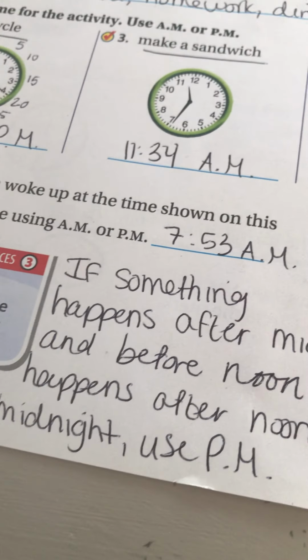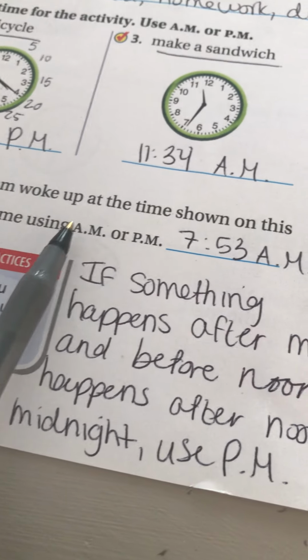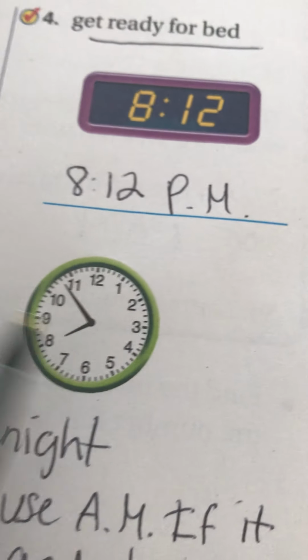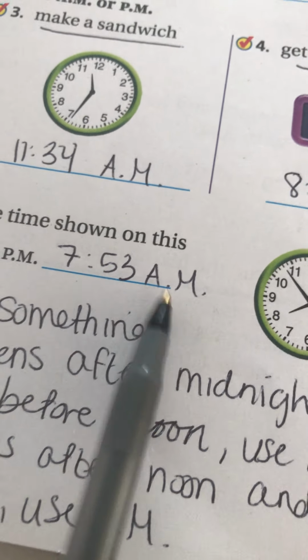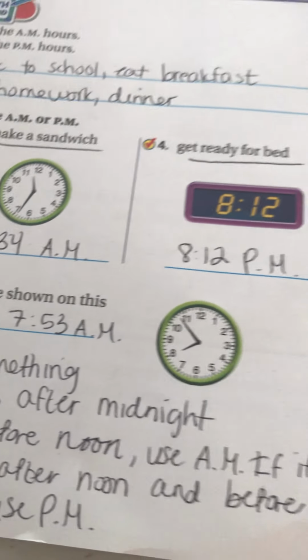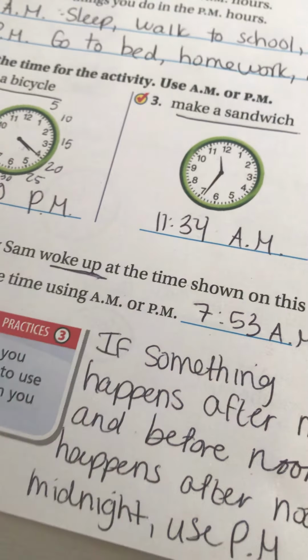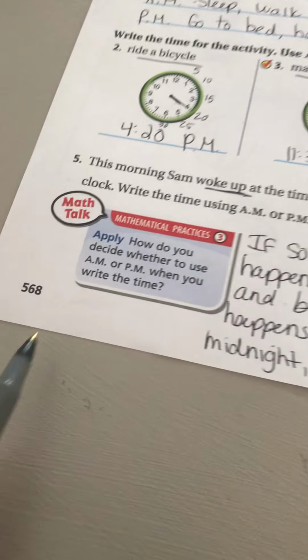Okay, number 5. This morning, Sam woke up at the time shown on this clock. Write the time using AM or PM. So again, looking at the analog clock, and after looking, you will see that this is 7:53 AM. And we know that it's AM because it says woke up. So you kind of want to be a detective when you read your problems here.